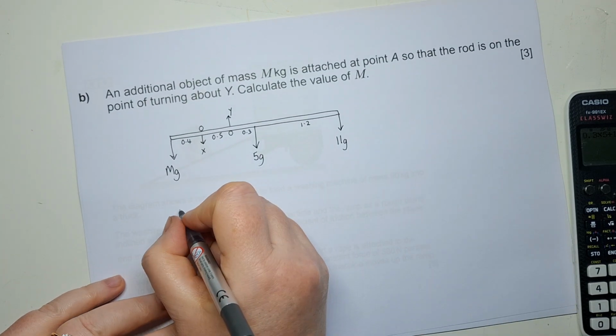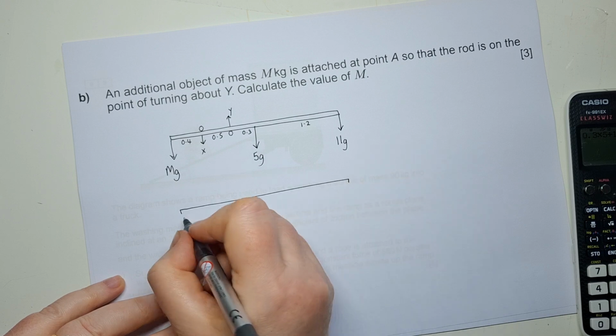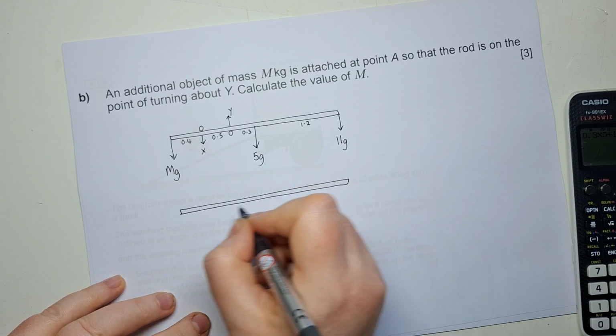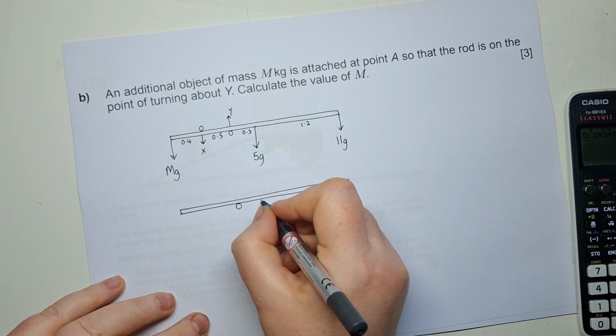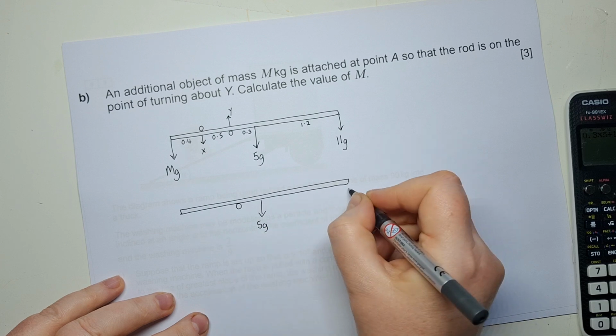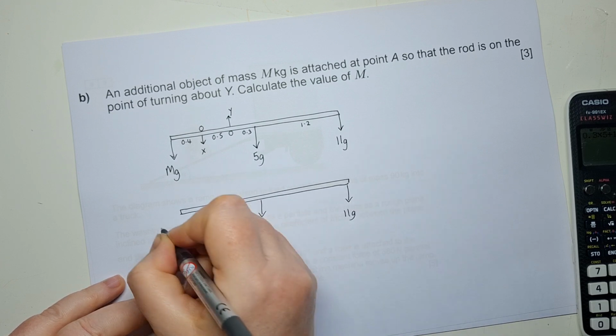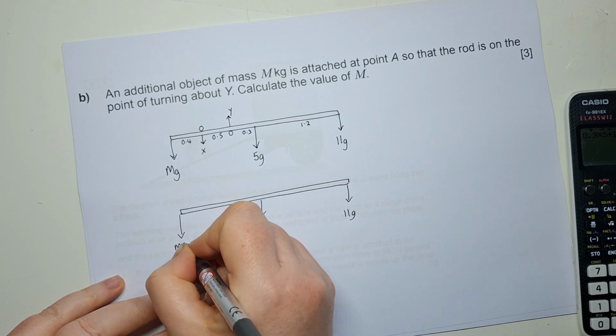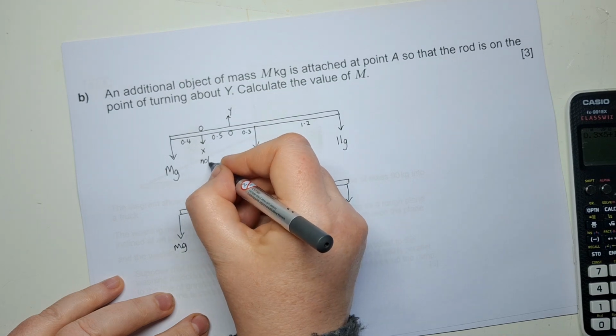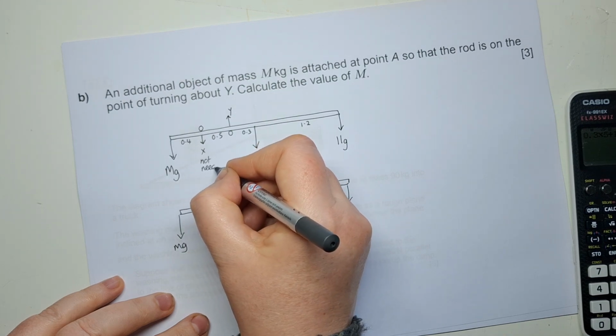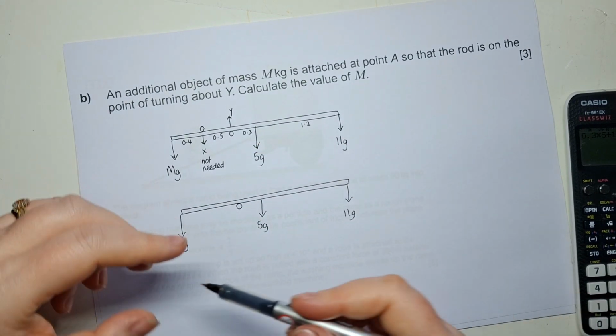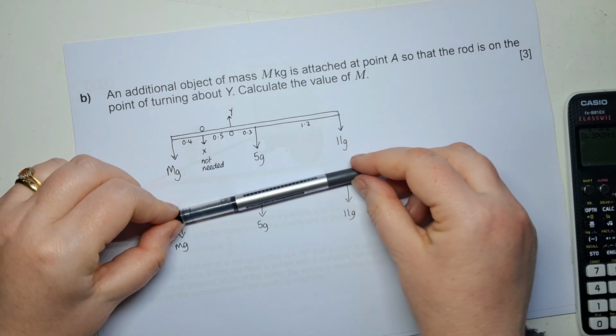So think of this as support y, 5g there, 11g there, mg there. Support x is not needed if it's going to tip downwards, is it?